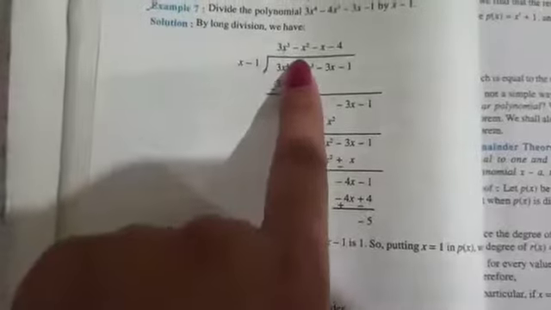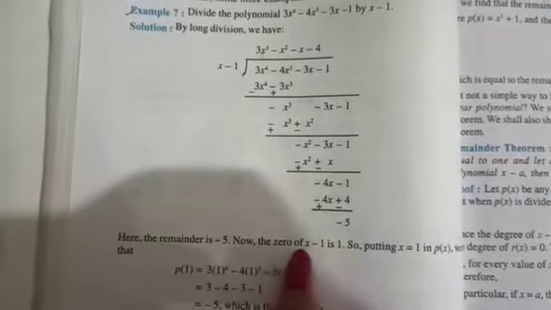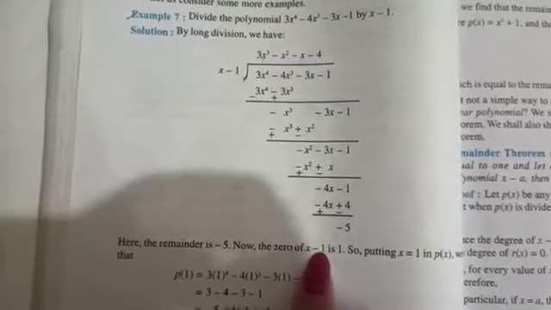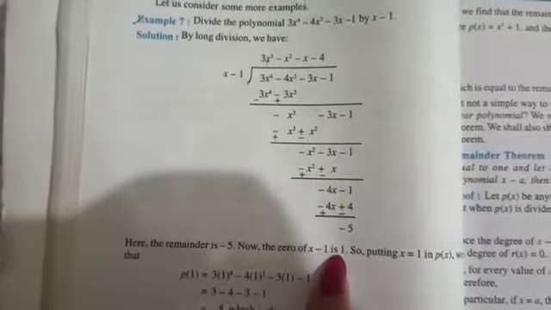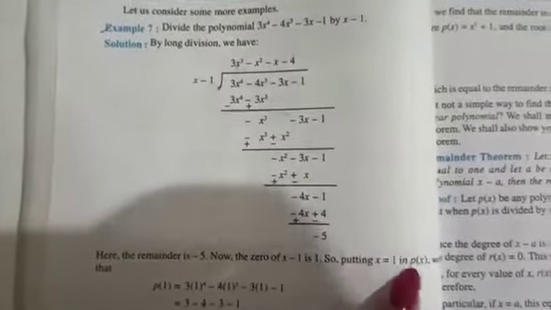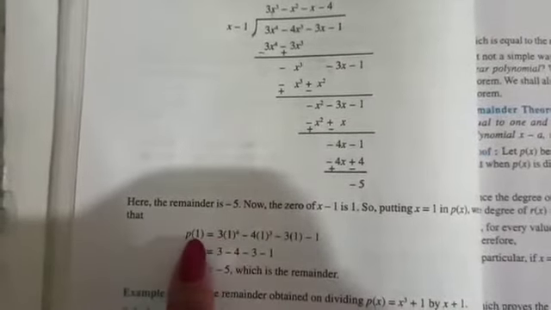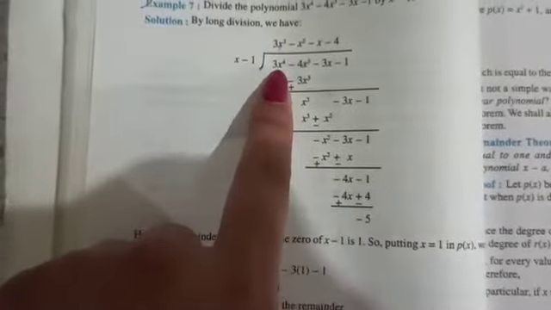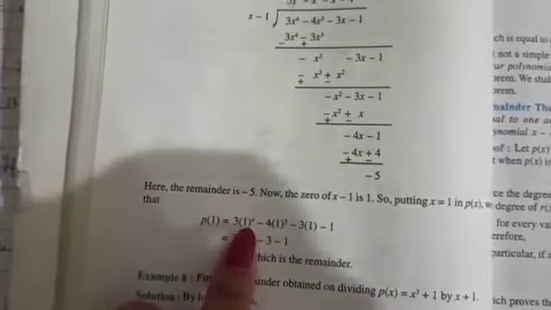How? This is p(x) and this is g(x), and if we equate g(x) to 0, that is, x minus 1 equals 0, we get x equals 1. If we put x equals 1 in p(x), in place of x we are putting 1. p(x) is 3x to the power 4 minus 4x cube minus 3x minus 1.